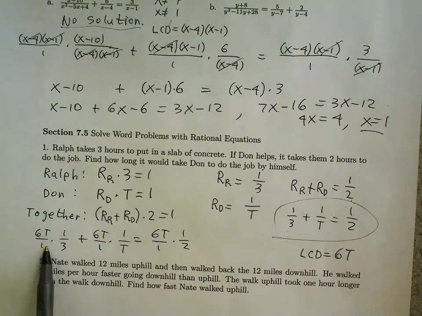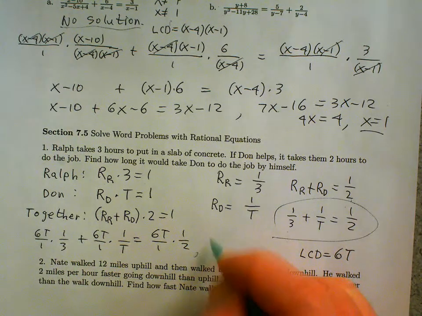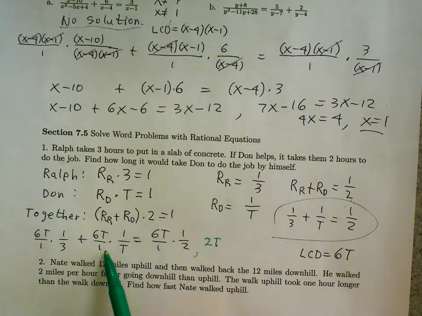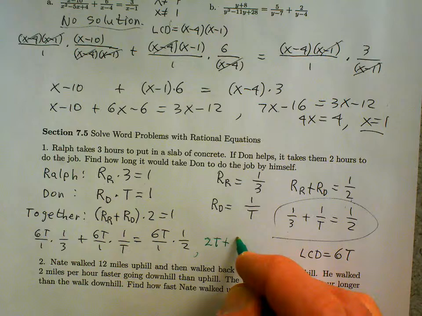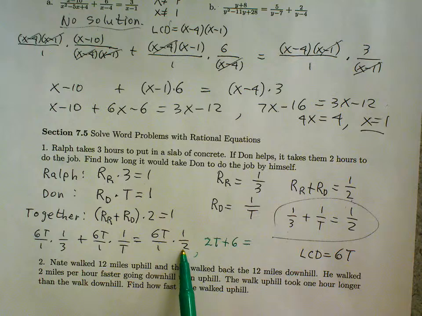And then here, 6T divided by 3 is 2T. So 2T. And then 6T over 1 times 1 over T, the T's cancel, so we get plus 6. And on the right-hand side, 6T over 1 times 1/2 is 3T.